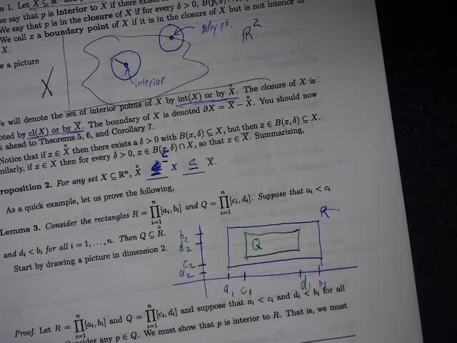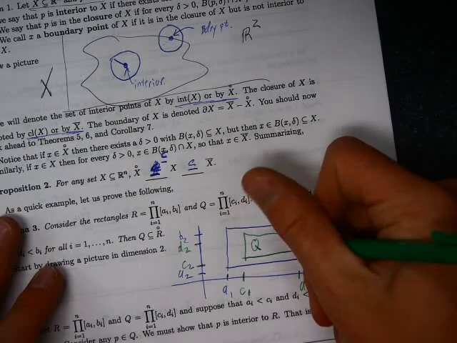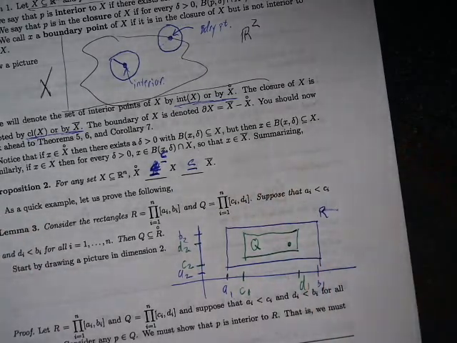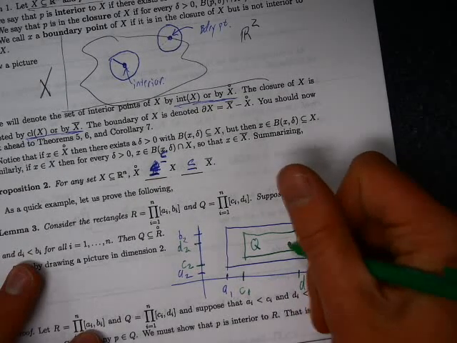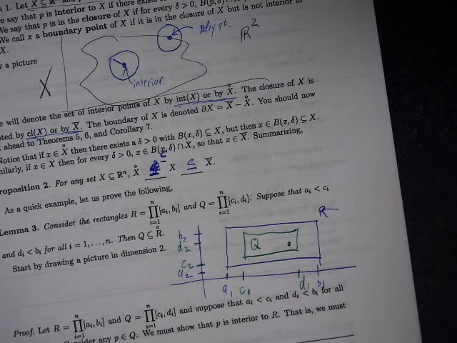So what do you need to do if you need to show that a point is interior to a set? You need to show that there exists a little number delta, so that a ball of that radius centered at that point is totally contained in big R. And, well, there's a point that's in Q. Let's try to get an idea for how big a delta I could use.